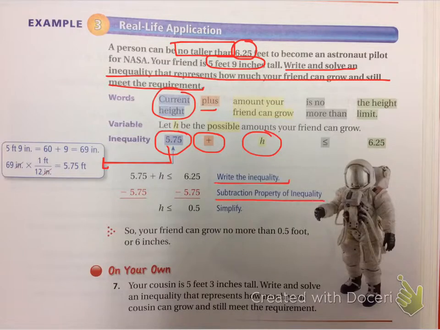Then I'm going to use the subtraction because I see a positive here. Makes me want to do the opposite. So I'm going to subtract 5.75, subtract 5.75 on this side. Tell me if I'm talking too fast. If not, you can just slow it on that dial.